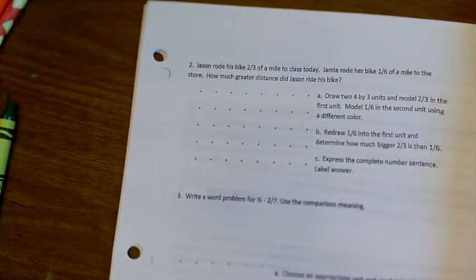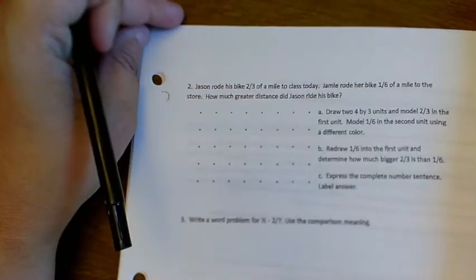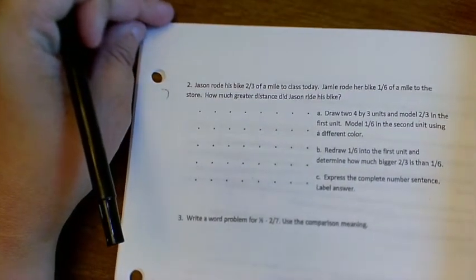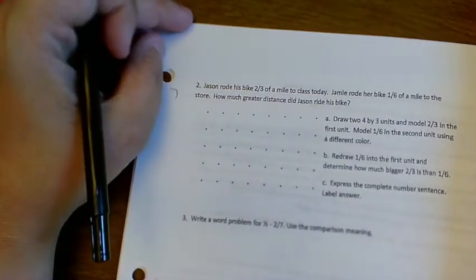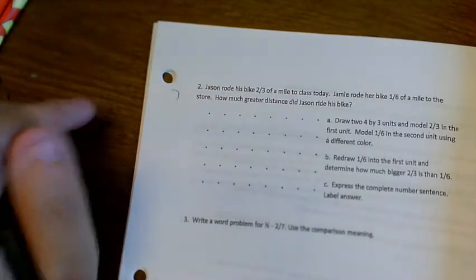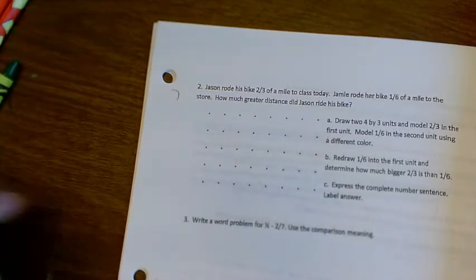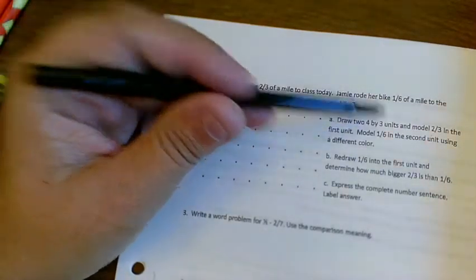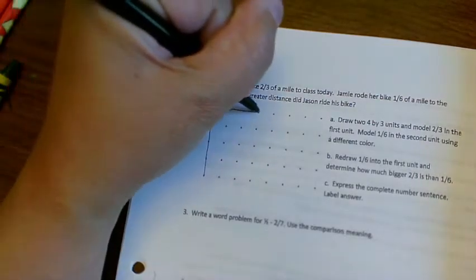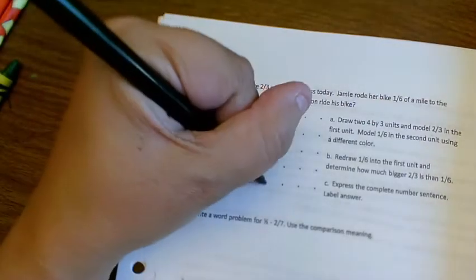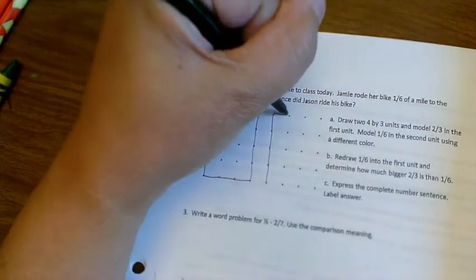All right, so that's number 1. Okay, how about number 2? So Jason rode his bike 2/3 of a mile to class today, and Jamie rode her bike 1/6 of a mile to the store. So how much greater distance did Jason ride his bike? So draw 2 4x3 units. Okay, so one's for Jason, one's for Jamie.